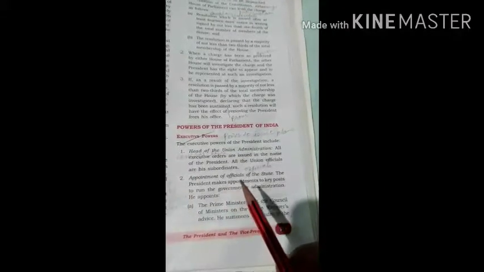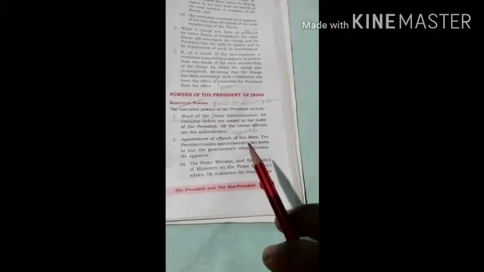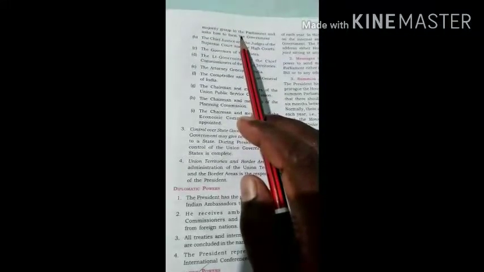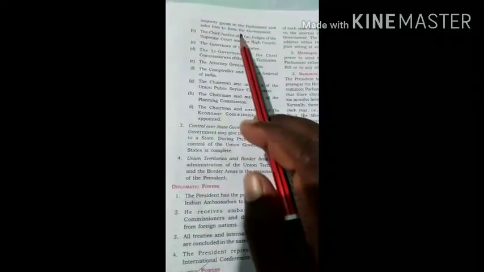Number 2, appointment of the officials of the states. The president makes appointments to key posts to run the government's administration. So the president has also been given the executive power to appoint the high dignitaries of the country, such as the prime minister and the council of ministers on the prime minister's advice. He summons the leader of the majority group in the parliament and asks him to form the government. And the president, as an executive power, asks the particular leader of the majority group to form the government in the center.